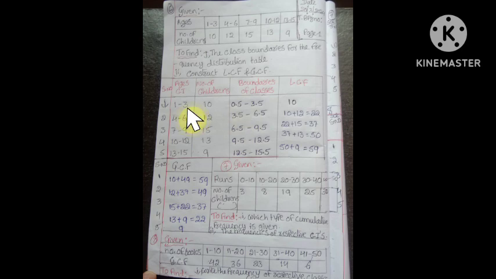Upper boundary 3 increased by 0.5 is 3.5. The second class interval is 4 to 6, so the lower boundary is 3.5, and the upper boundary 6 increased by 0.5.